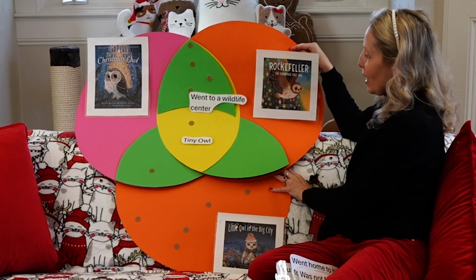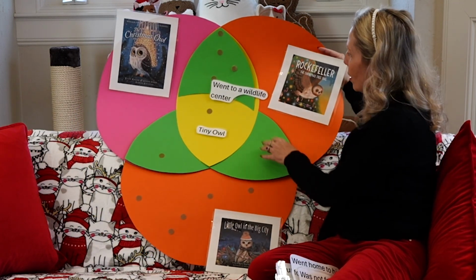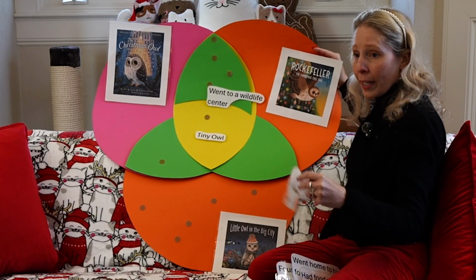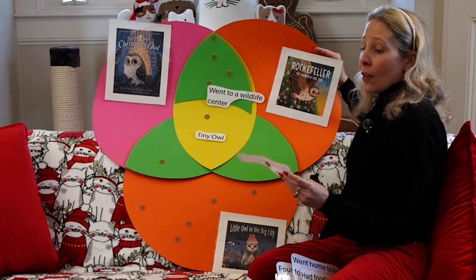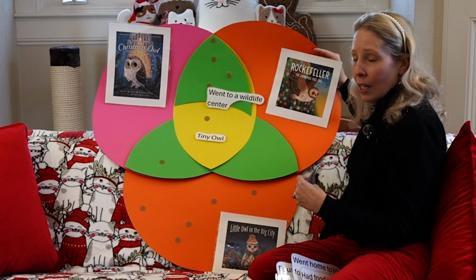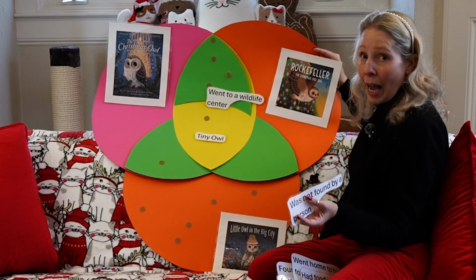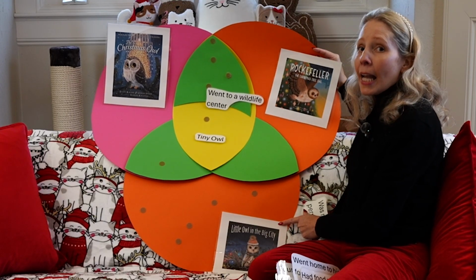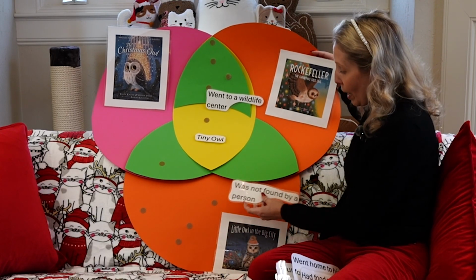Okay, there we go. But in our book, Little Owl in the Big City, he doesn't go to a wildlife center. The owl was not found by a person. Ooh, so we might have to look back in the book, but only in Little Owl in the Big City is the owl not found by a person.